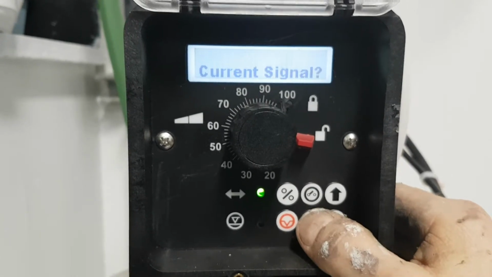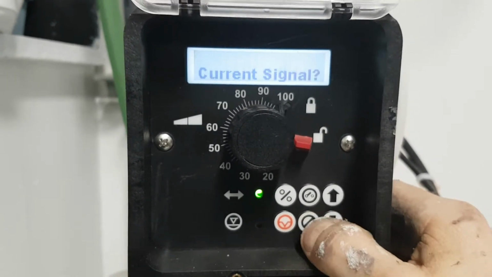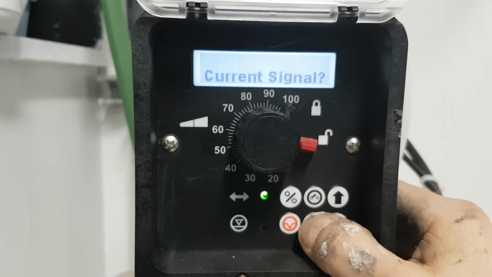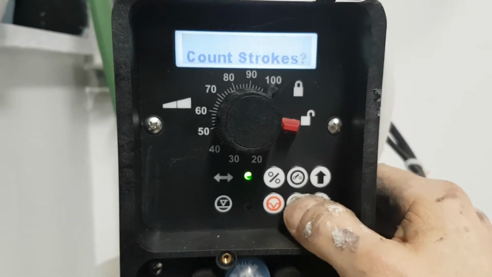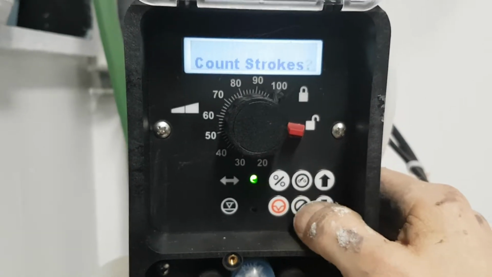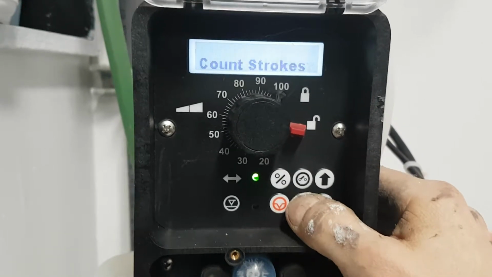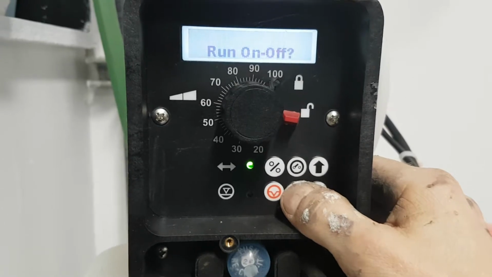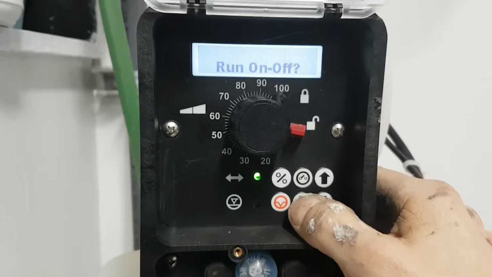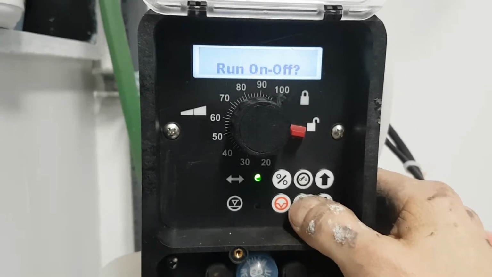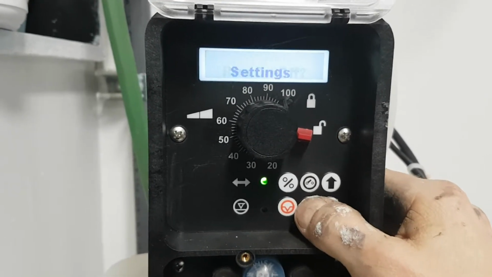Do I want current signal? Yes. So just to show you what the rest of the choices are, I'm going to say no to that first. Count strokes, that's basically only for batching systems, so if this pump is used for food manufacturing and things like that. Run on off, same thing. That's like if you're only injecting at a certain time per day and you want it to run, say, 40 minutes per day. So we don't use that one either.